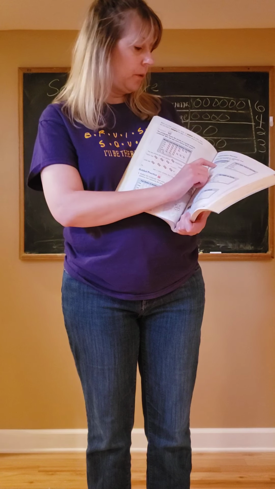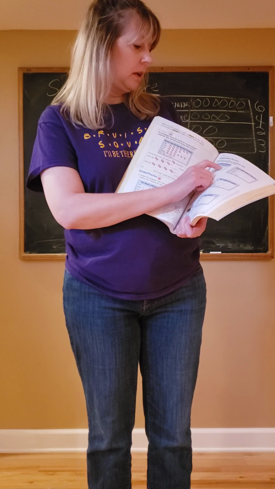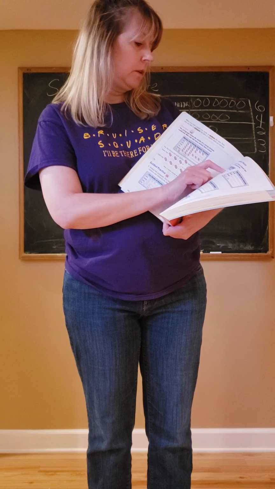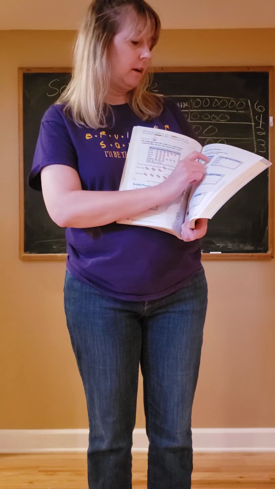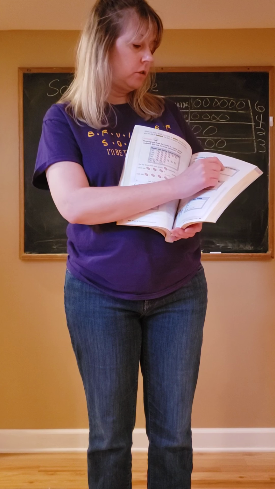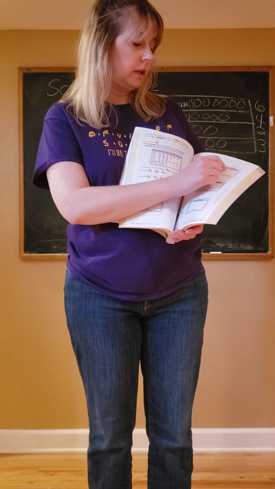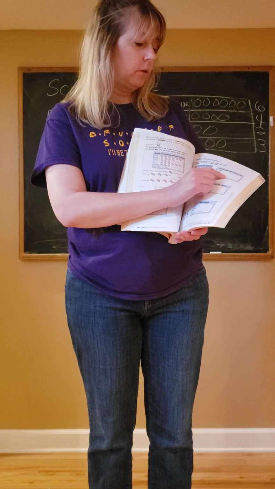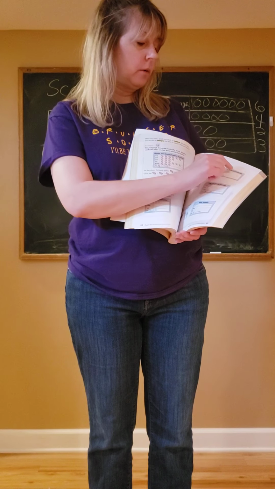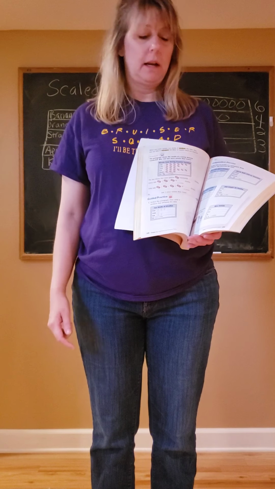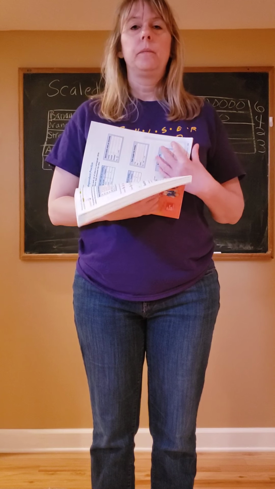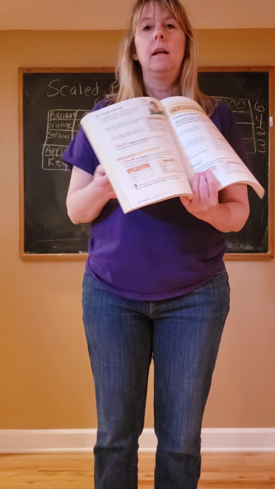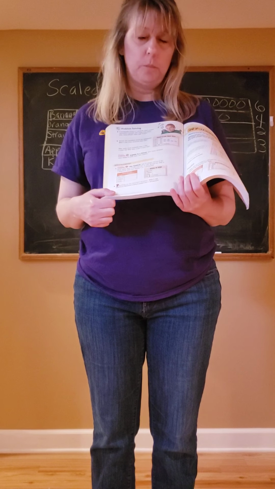So for example, this says that 6 students sold sports balls on Saturday. So we're going to draw 3 circles to equal, because the key says we have 1 circle will equal 2 balls. So if 6 did it, we're going to need 3 pictures right here. That's all you're going to do. All right, make sure you use the key. That's what's considered a scaled picture graph.